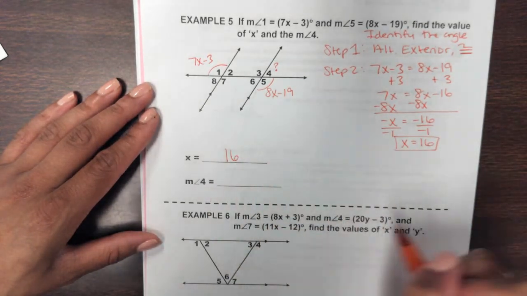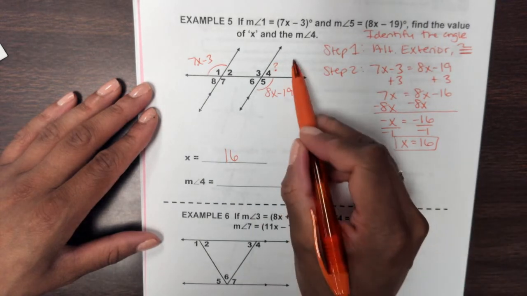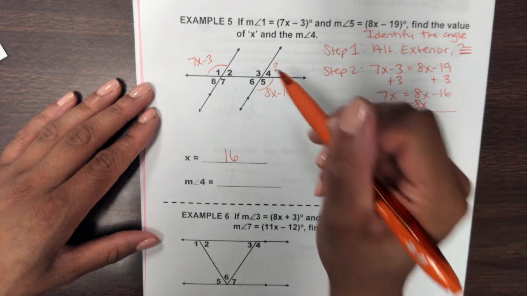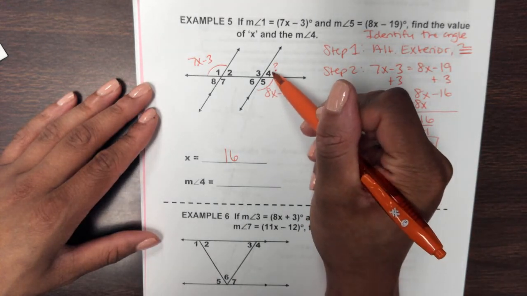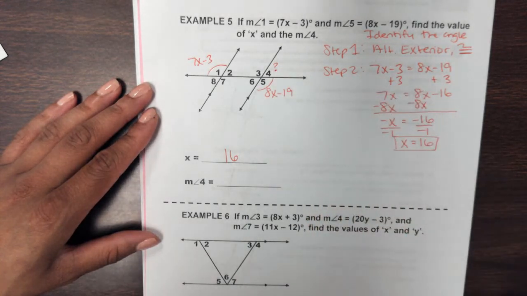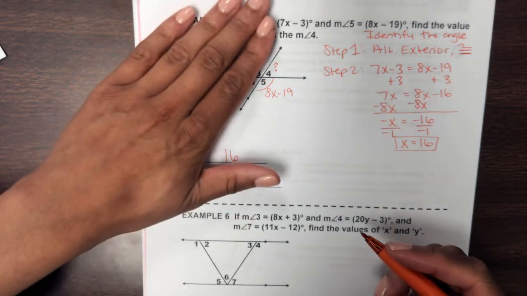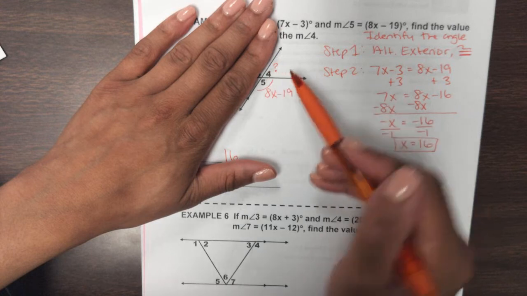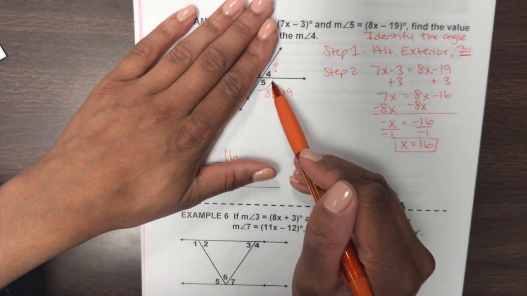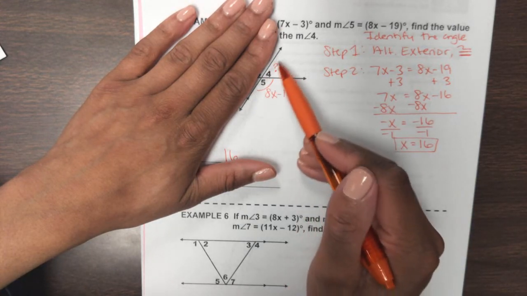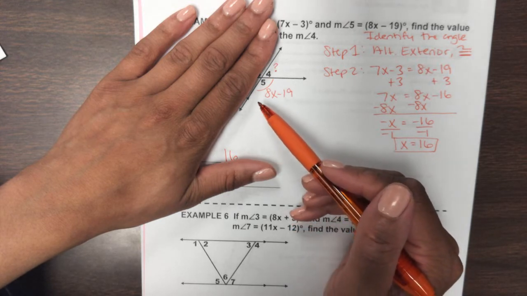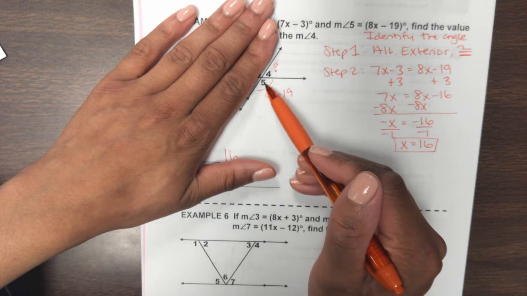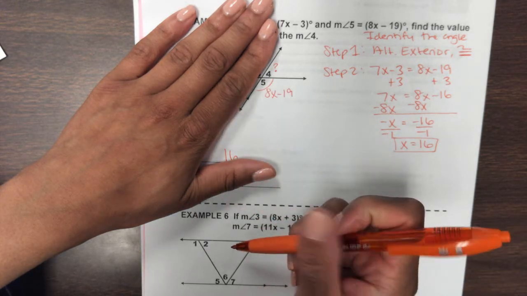But am I done here? I'm not. I have to find angle 4. Now how would I do that? Well, what do I know about 4 and 5? They're right next to each other. And let's see, if I were to cover this part, don't I have a straight line? So if I have a straight line, these two angles give me how many degrees of a straight line? 180. So these are linear pairs. 4 and 5 are linear pairs of each other.